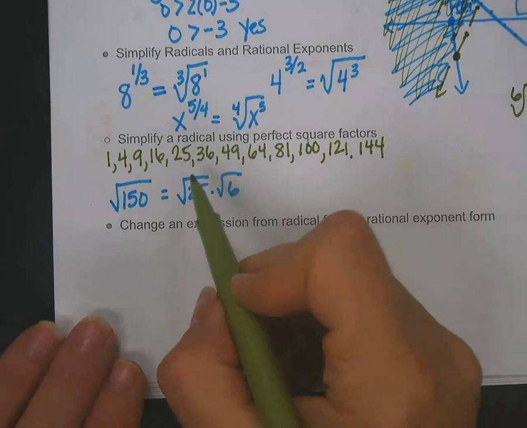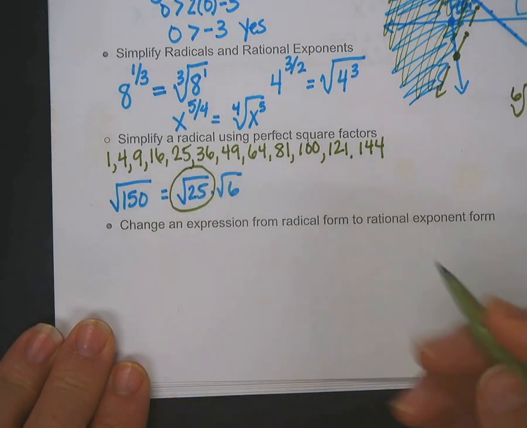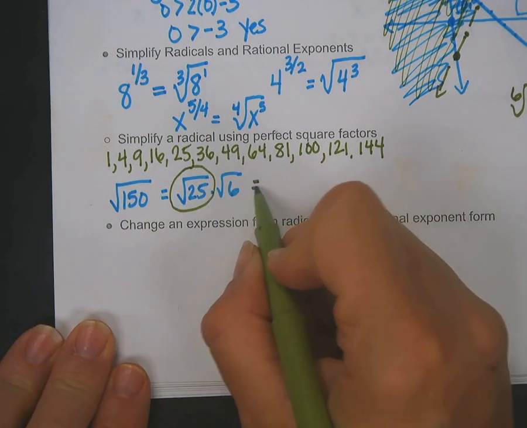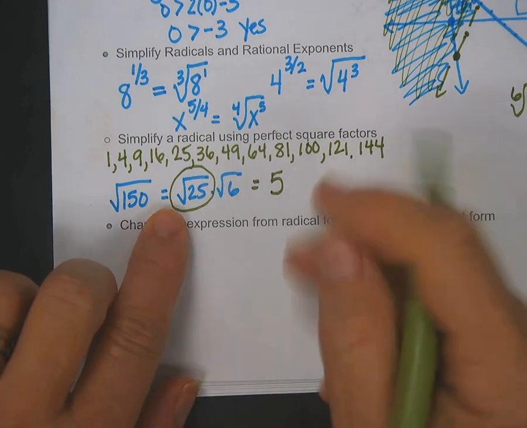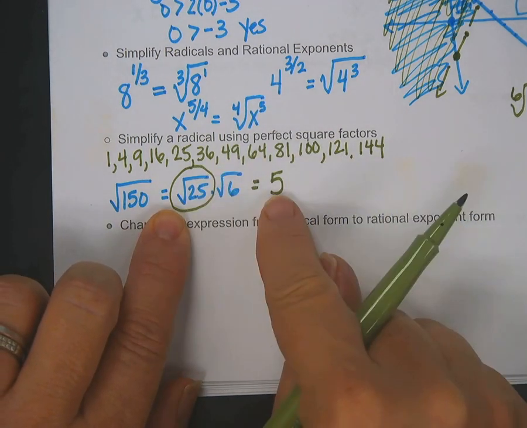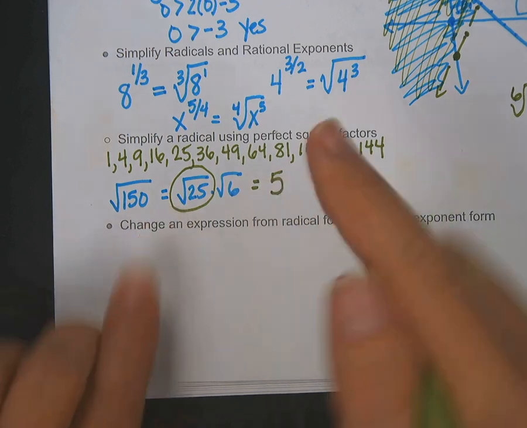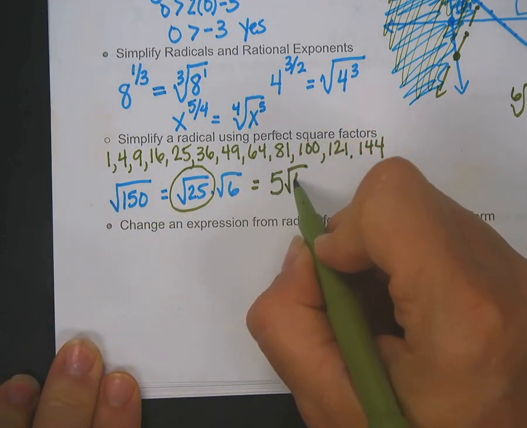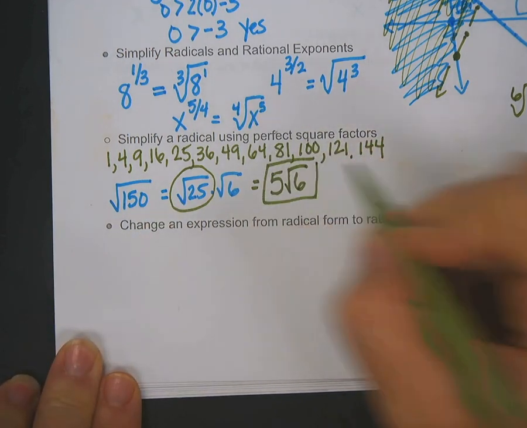Now we actually compute what this equals. Square root of 25 is 5, so we drop the square root sign. Square root of 25 equals 5. Square root of 6, we still can't simplify, so we leave the answer like this.